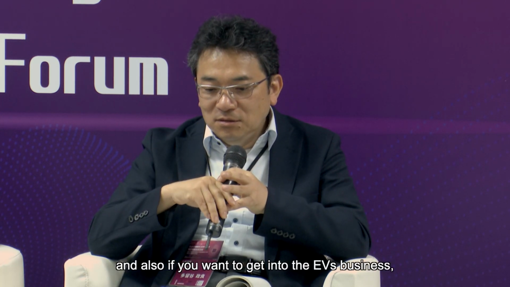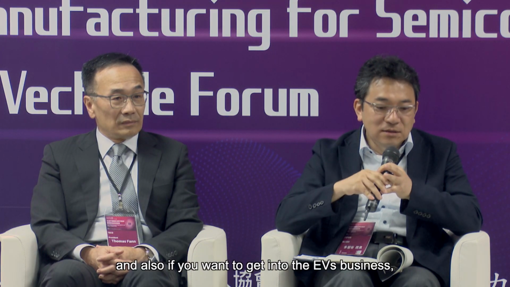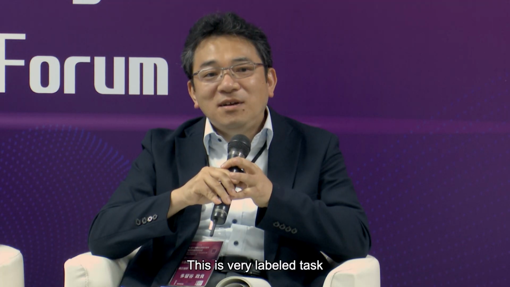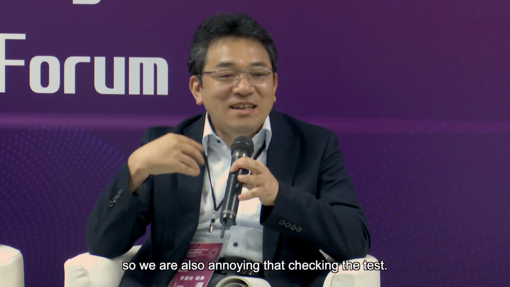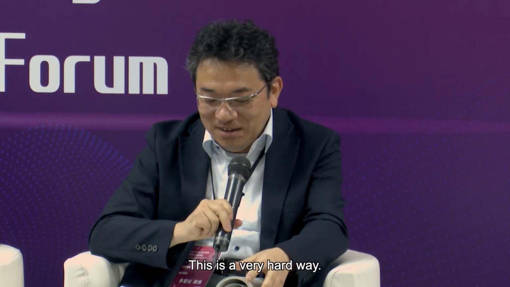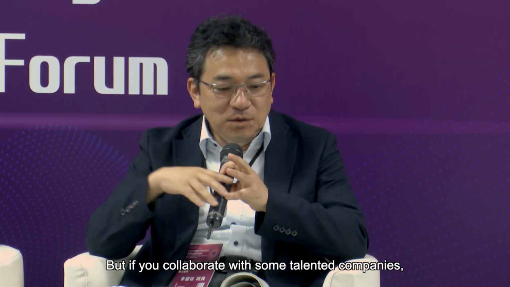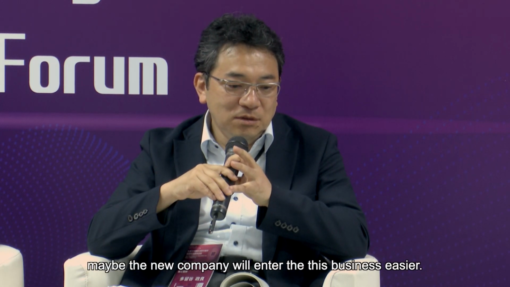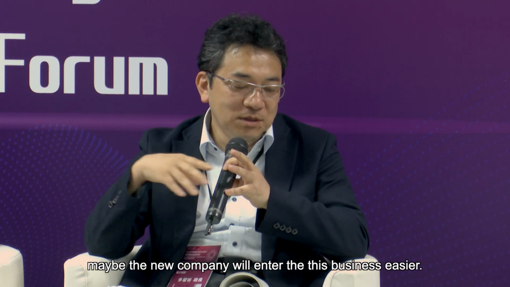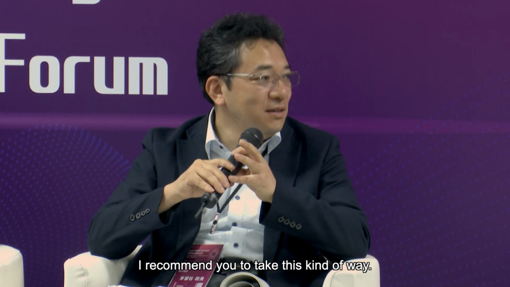And also, if you want to get into the EV business, there are some issues with certification or checking the quality of the parts. This is a very laborious task. So we are also supporting that checking and testing. So this is a very hard way. But if you collaborate with some talented companies, maybe a new company can enter this business more easily. So I recommend you take this kind of way.